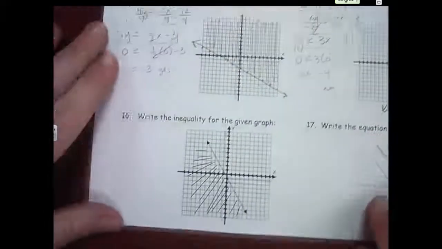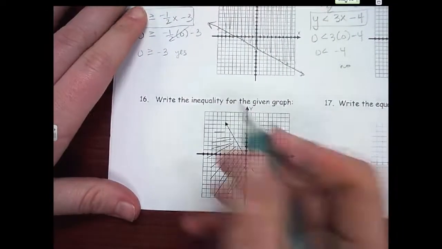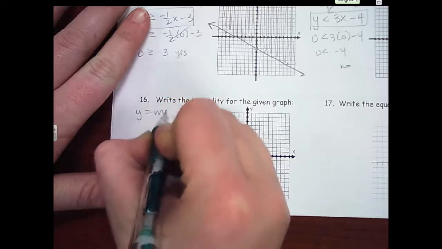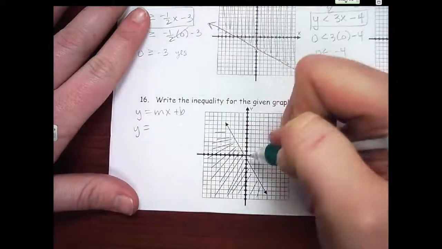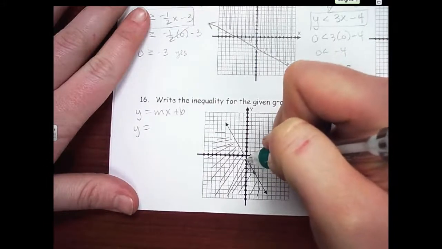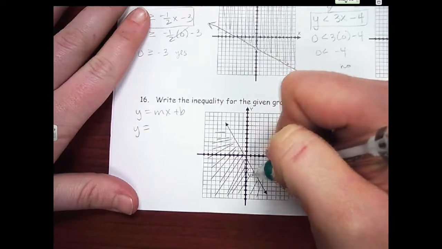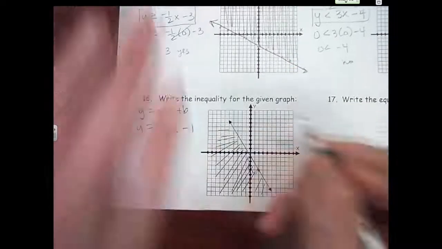Okay, number 16, write the inequality for the graph. Okay, so let's start with the equation. Let's go y equals mx plus b. So y equals, so let's find the slope. It looks like there's a point and there's a point. So 1, 2, 3, 1, 2. Negative 3 over 2x minus 1.